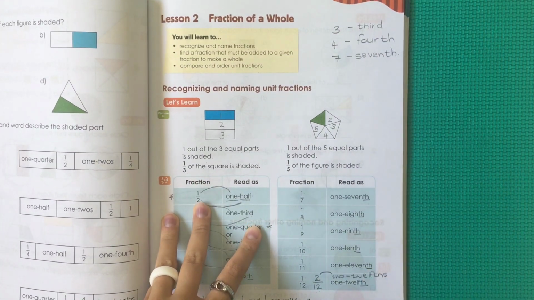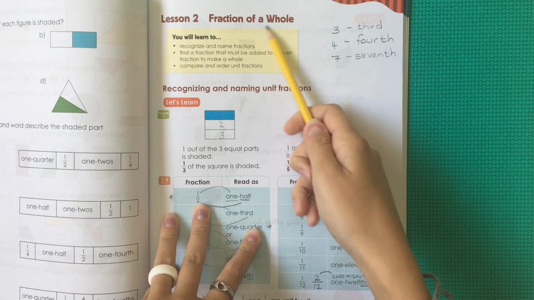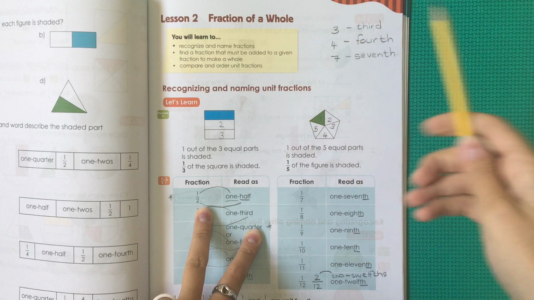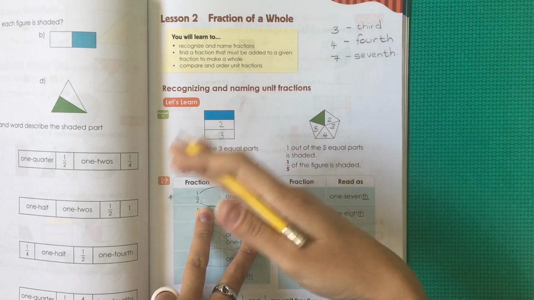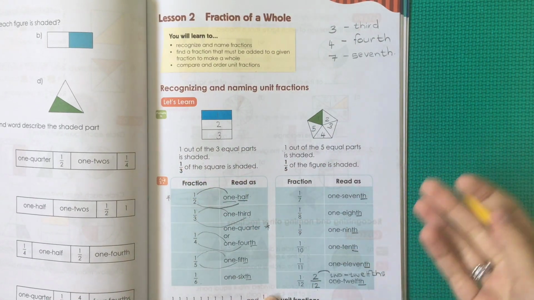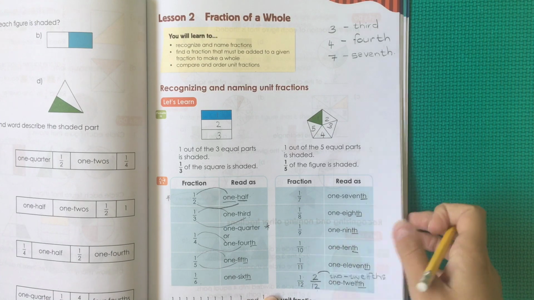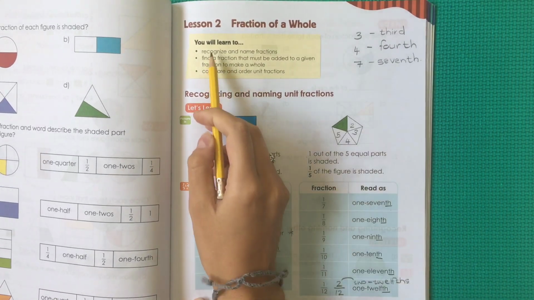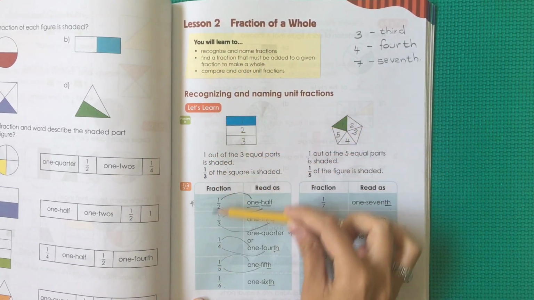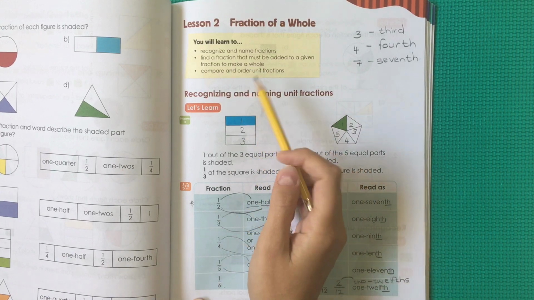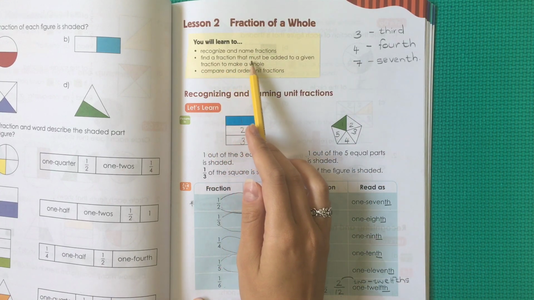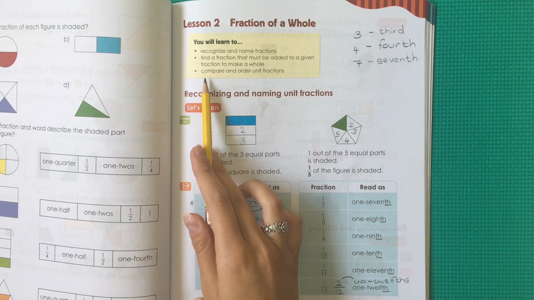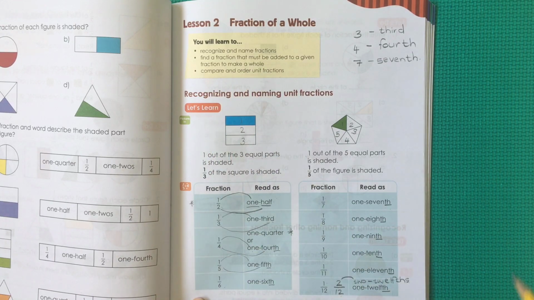Now, last week we already started fractions of a whole and we learned how to recognize and name different units of fractions. So I'm going to quickly review this part because the next part that we are doing is going to carry on where we have ended off on this part. So remember, you will learn to recognize and name fractions. That's what we did in the first part. The second part is we need to find a fraction that must be added to a given fraction to make a whole, and then we will compare and order unit fractions.